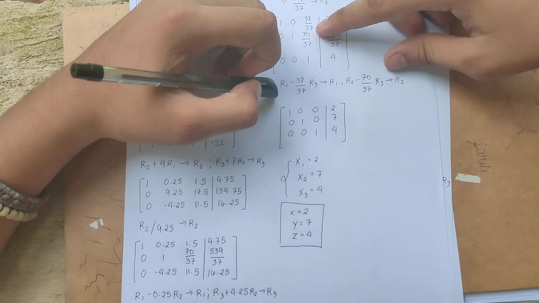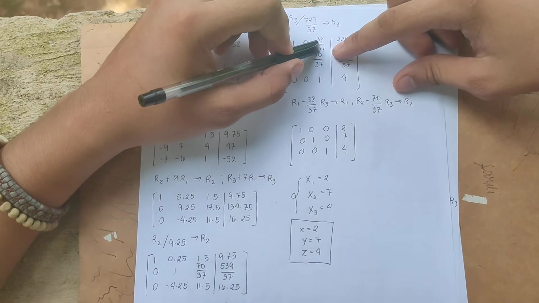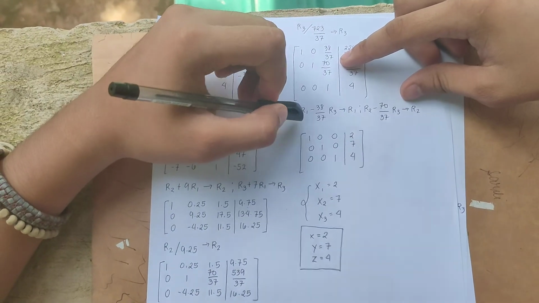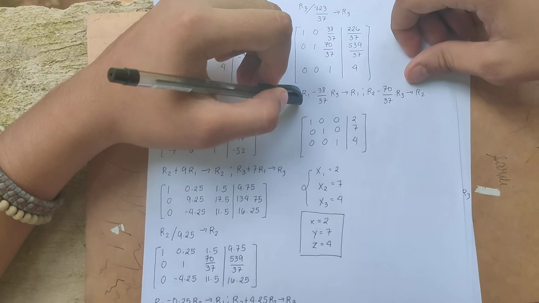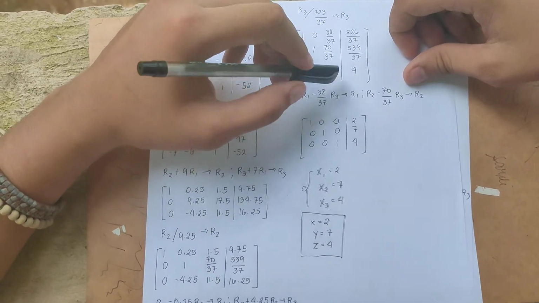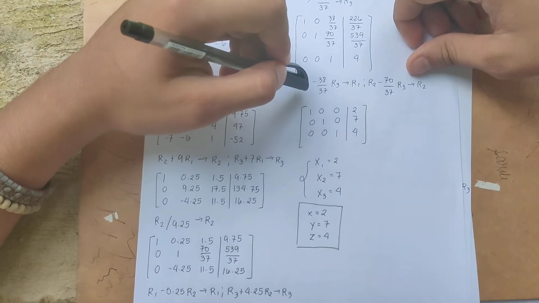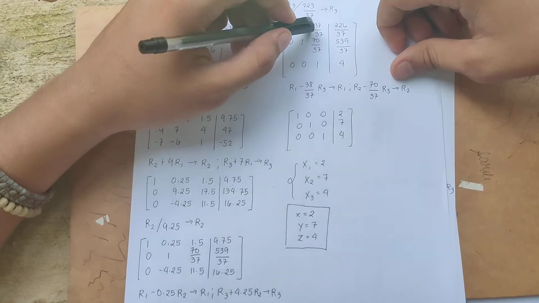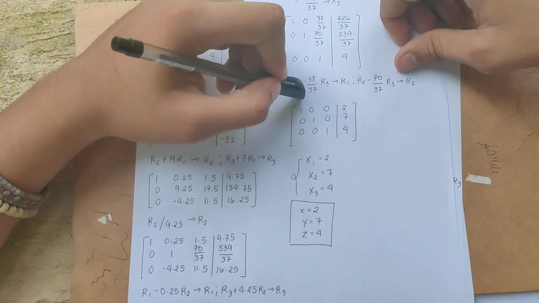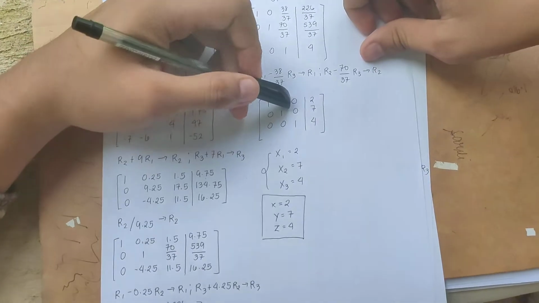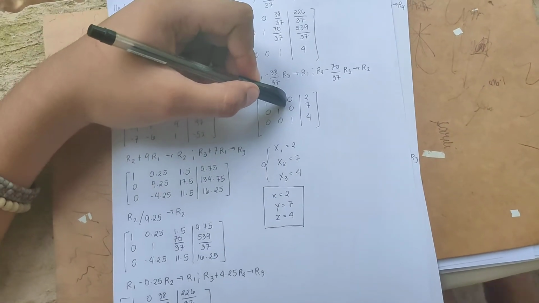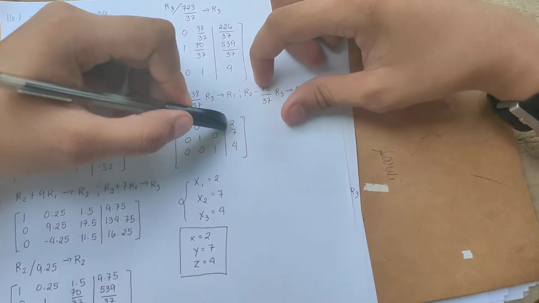R1, our R1 is 38 times 7, and then minus 38/37, and then times R3. Our R3 is 1, and then 0. R1, 38/37 minus 38/37 equals 0. And then multiply mo sa 1 is 0, and then 0 na. And then apply the rest. Ito yung last nating step.